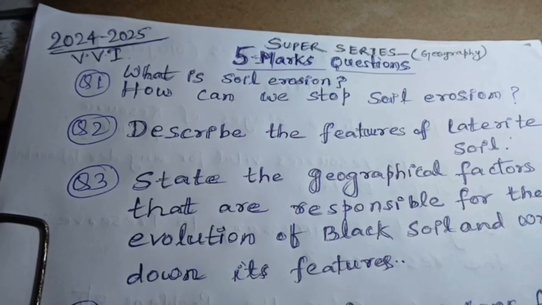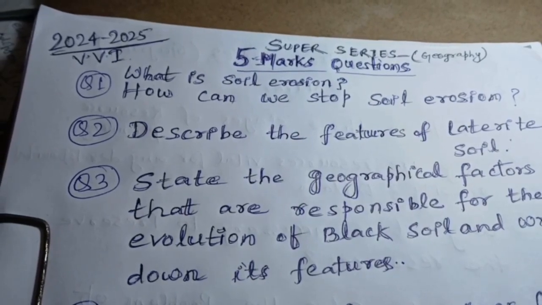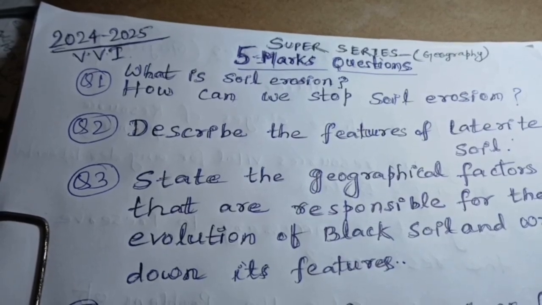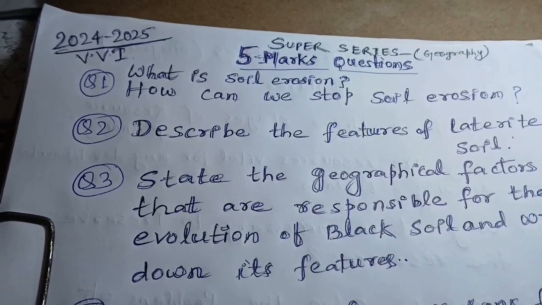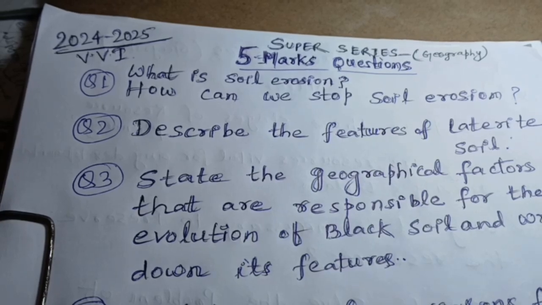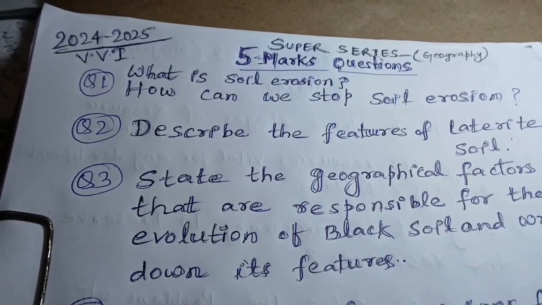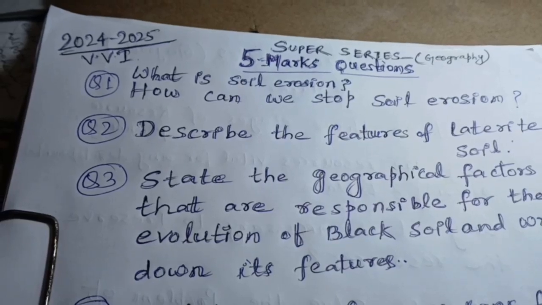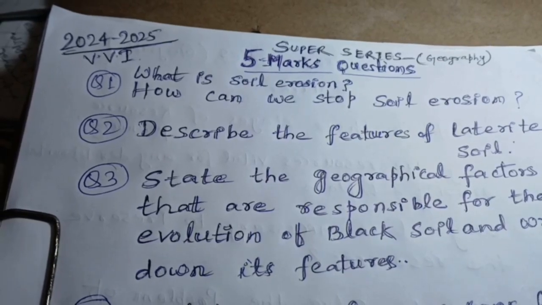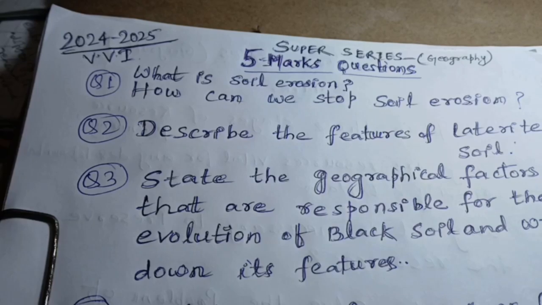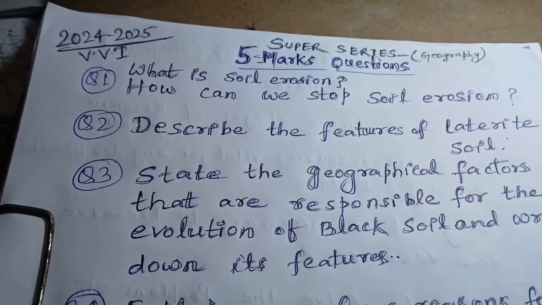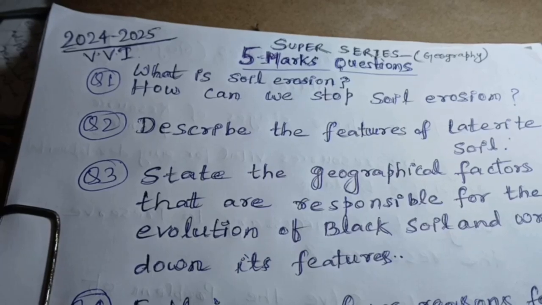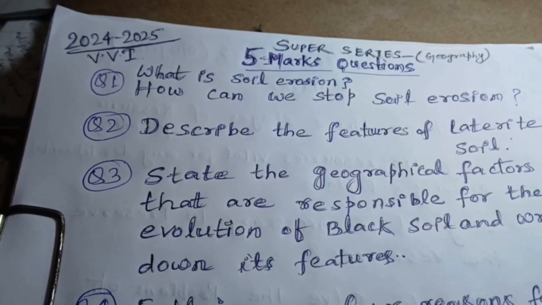Laterite soil is characterized by reddish brown color and it is a porous, very well drained soil. It is reddish brown in color due to high iron oxide content, and it is also poor in nutrients like nitrogen, phosphorus, potassium, calcium and magnesium.